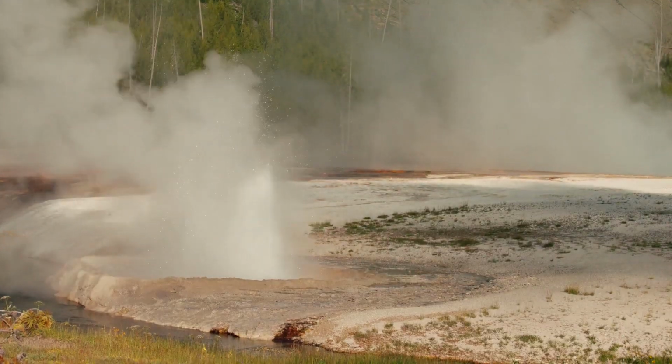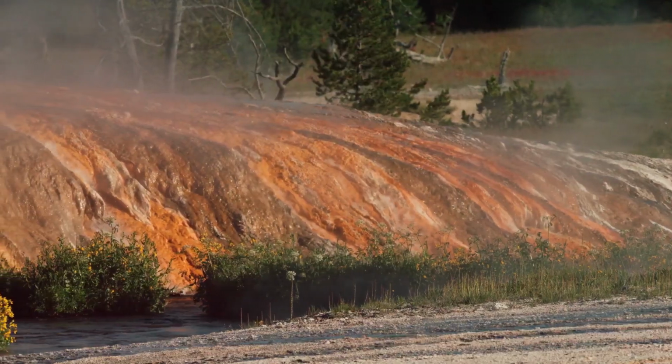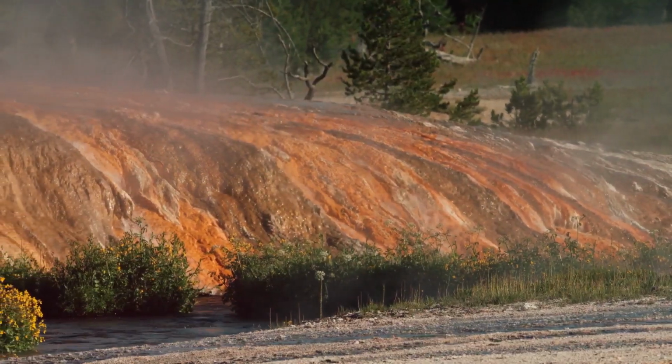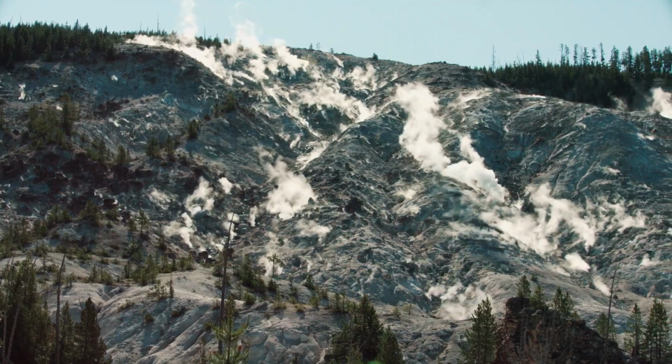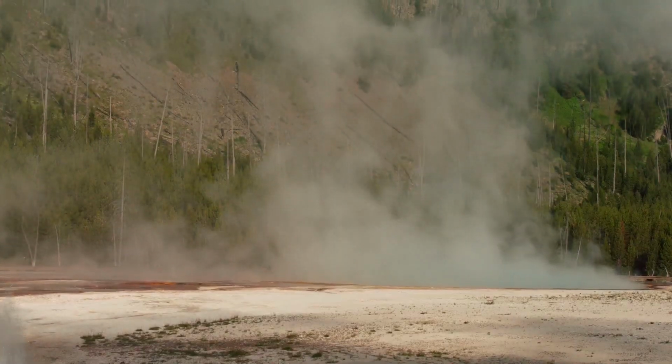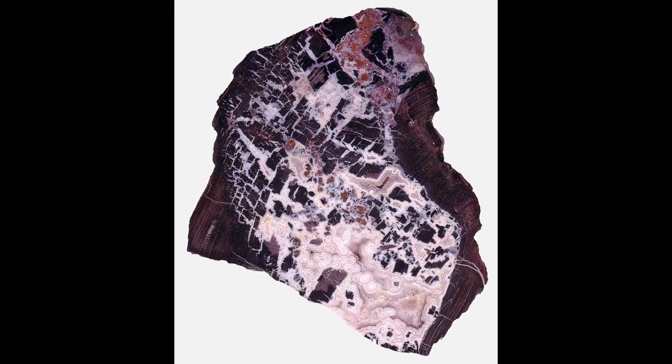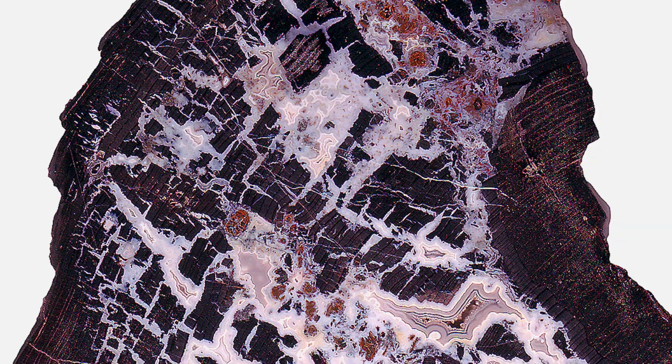Superheated water is traveling through the rock, dissolving out some of the silica, and then that silica-rich, really hot water is permeating the wood. And as it does that, it starts cooling and silica starts precipitating out in the empty pore space in the wood.